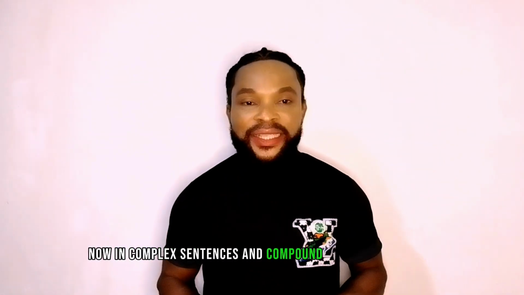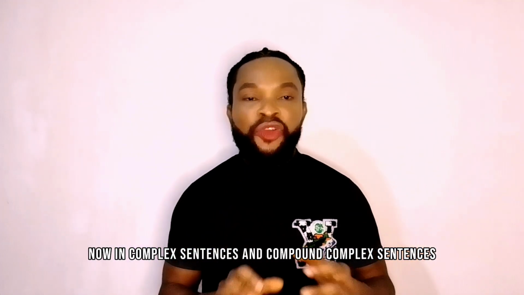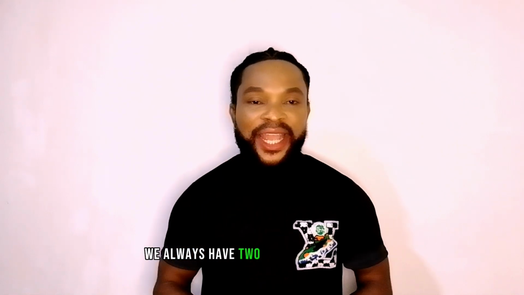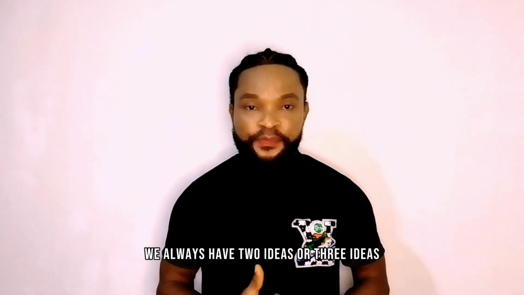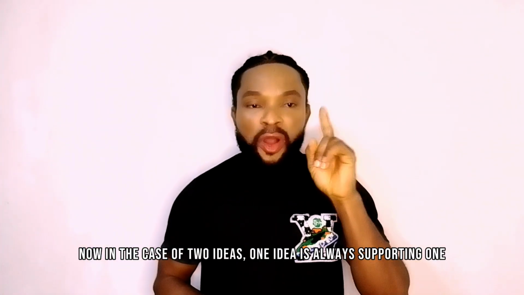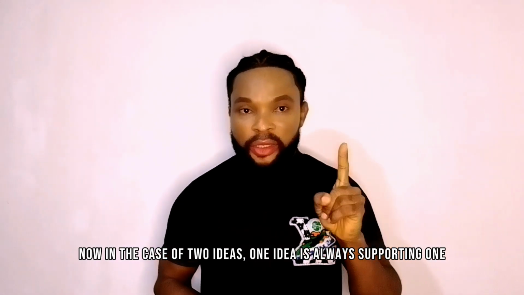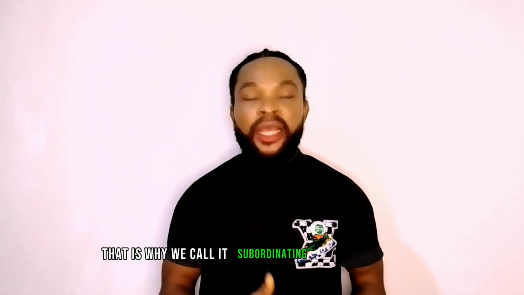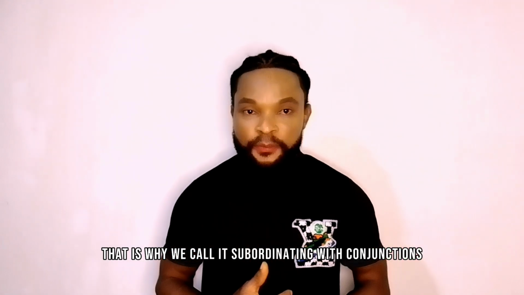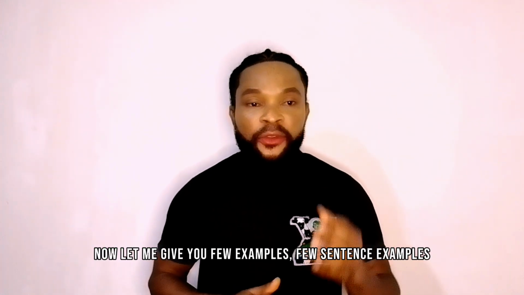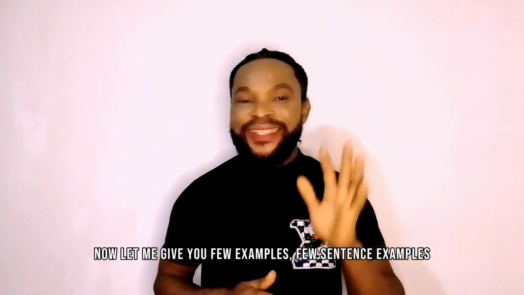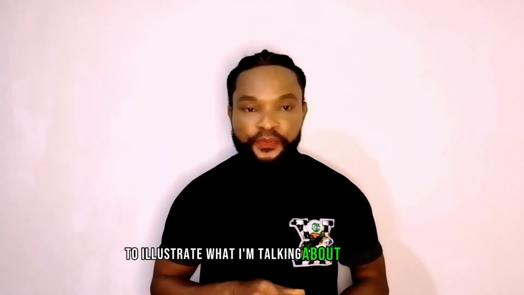In complex sentences and compound complex sentences, we always have two ideas or three ideas. In the case of two ideas, one idea is always supporting the other. That is why we call them subordinating conjunctions. Now, let me give you a few sentence examples to illustrate what I'm talking about.